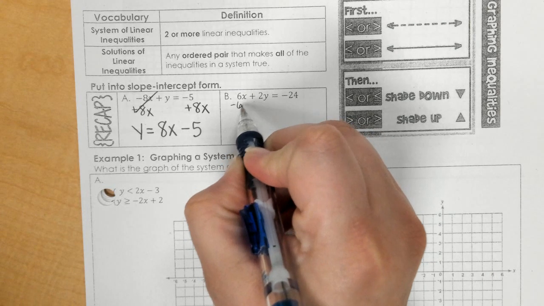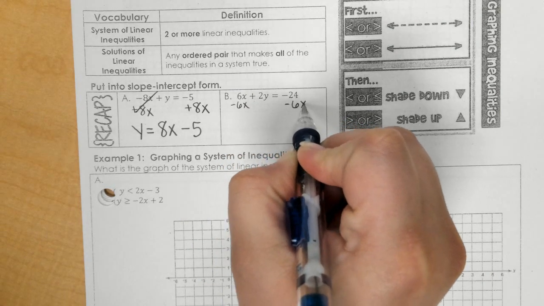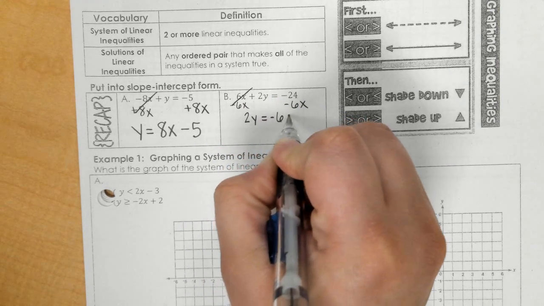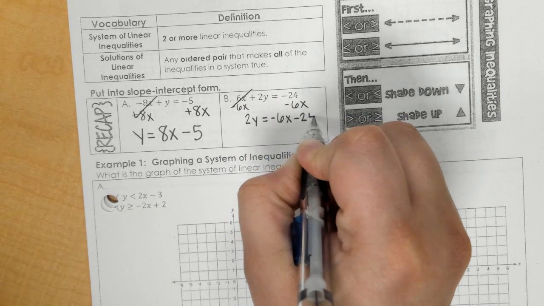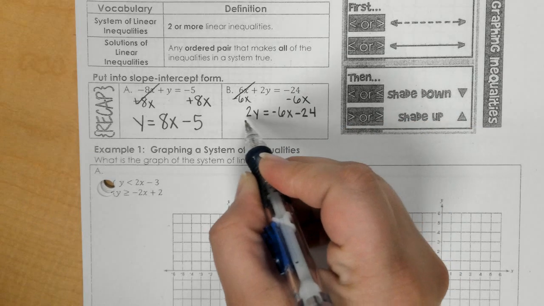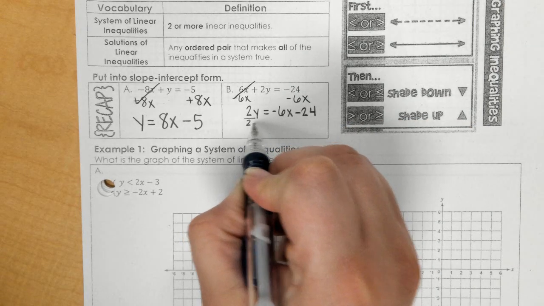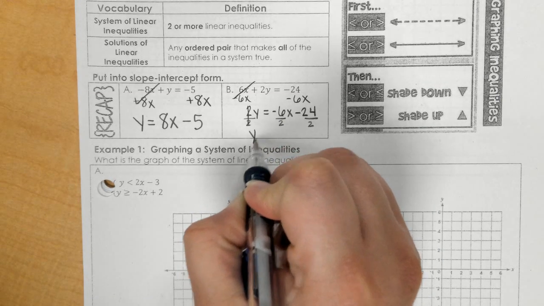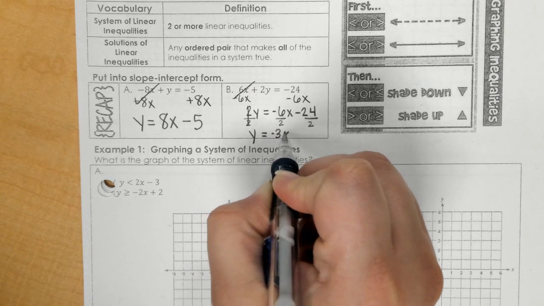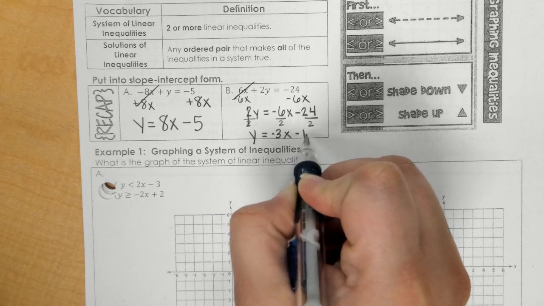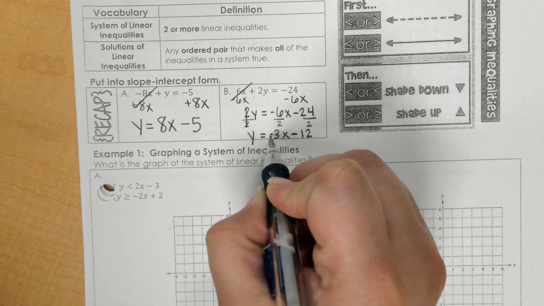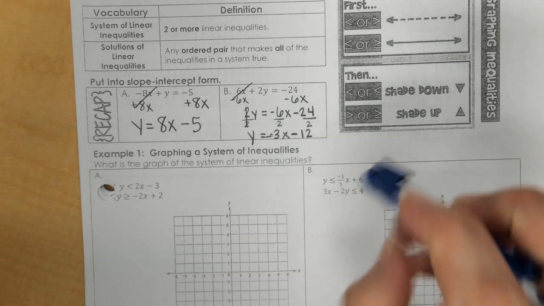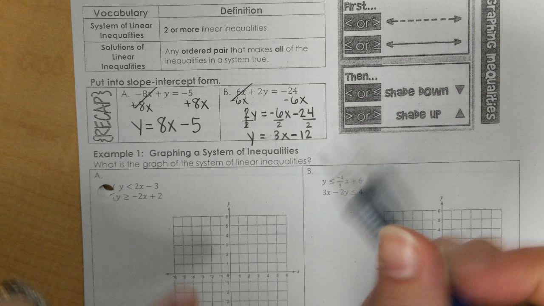We want to subtract the 6x, then we want to divide everything by 2. We get negative 3x minus 12. Alright. I don't really like how that looks. Let's change that up a little bit.